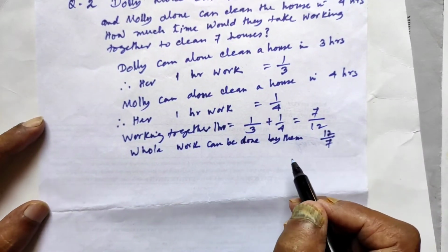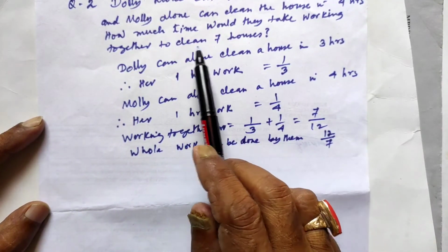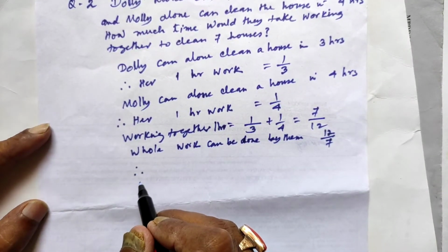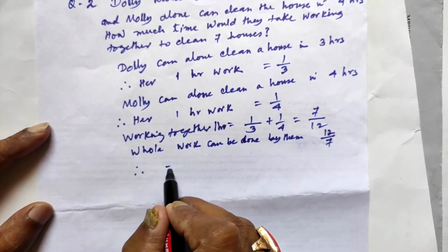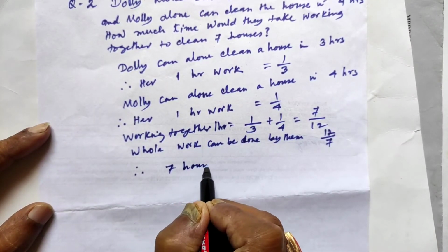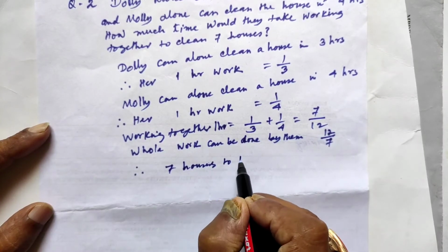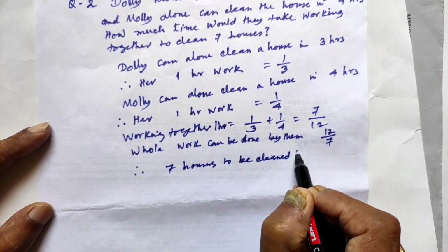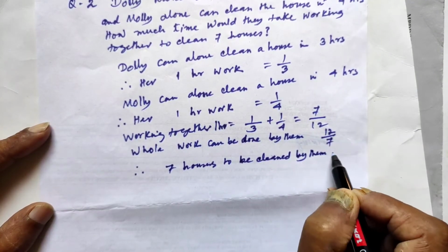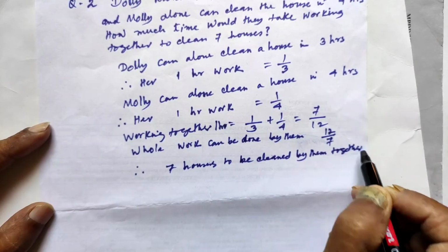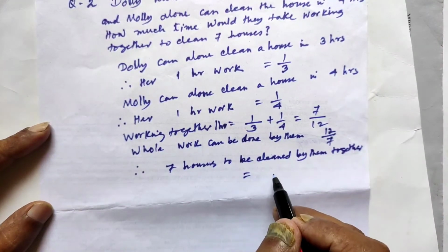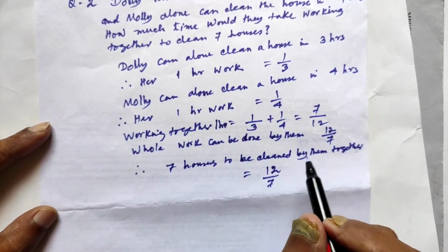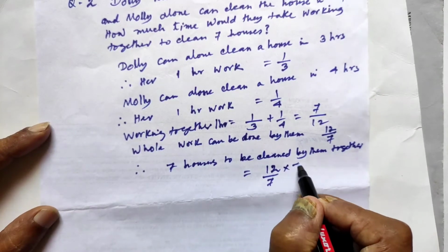Now you see, they have to clean 7 houses. Therefore, the 7 houses to be cleaned by them together equals 12 by 7 times 7.